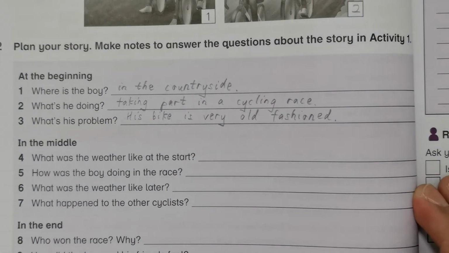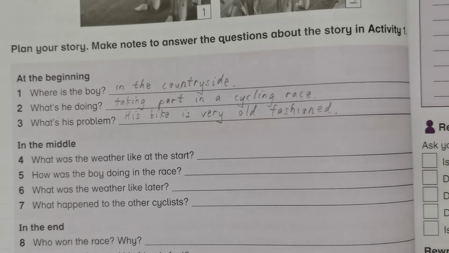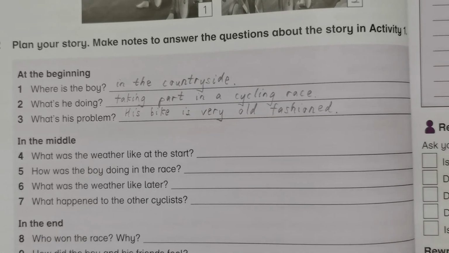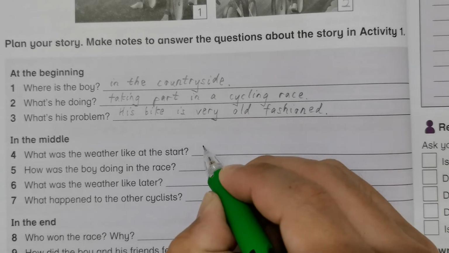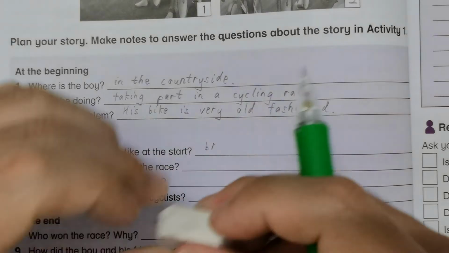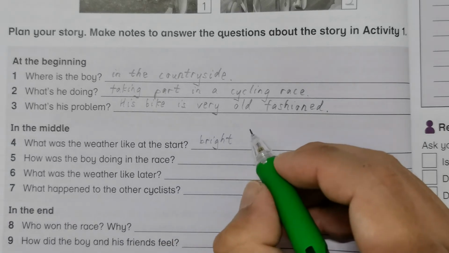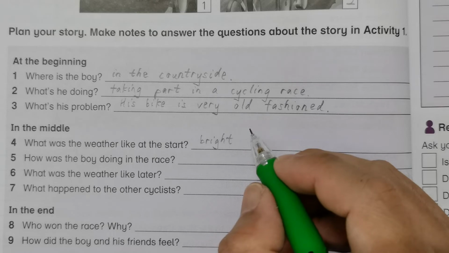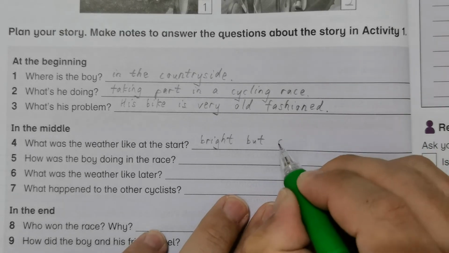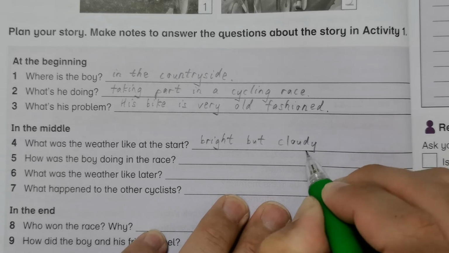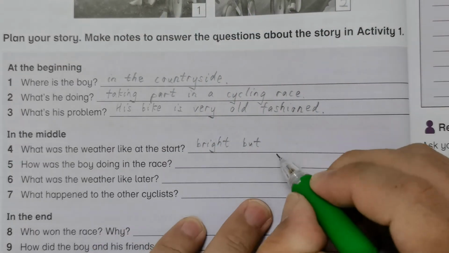And then we go to in the middle. So second paragraph, number 4. What was the weather like at the start? So at the start, the weather was bright but cloudy. So you can write it as bright because of the sun, and then we have clouds to make the weather cloudy. So bright but cloudy.